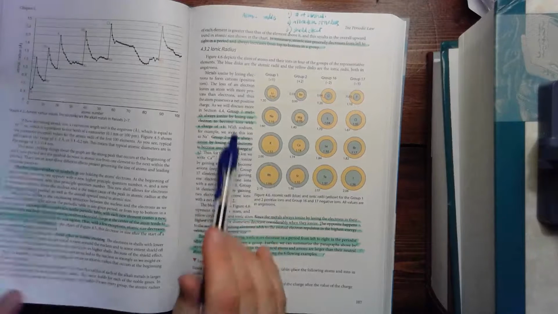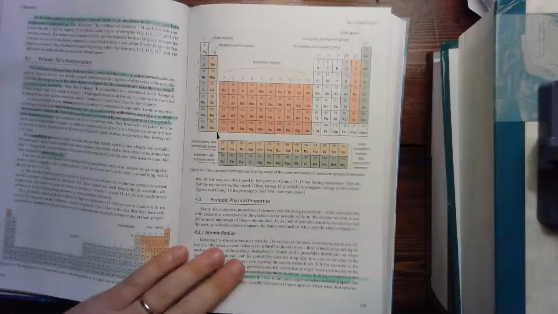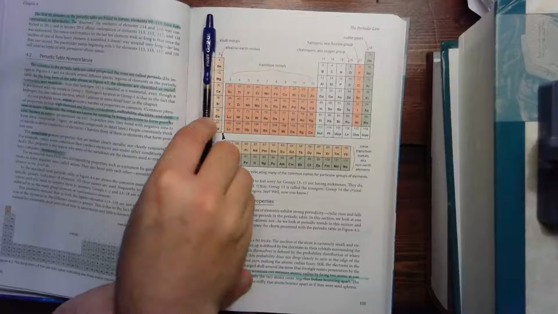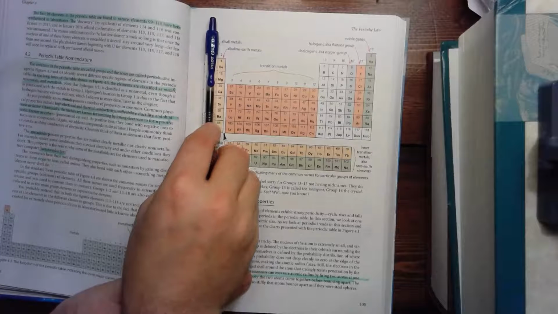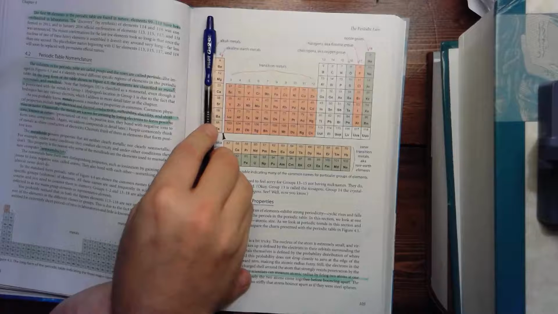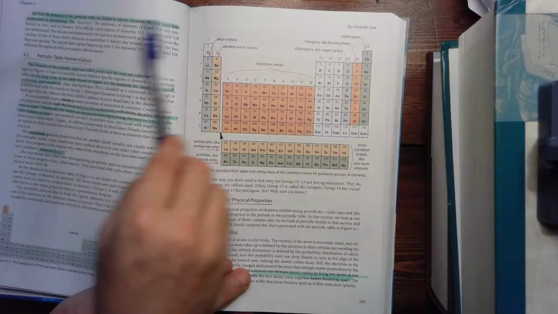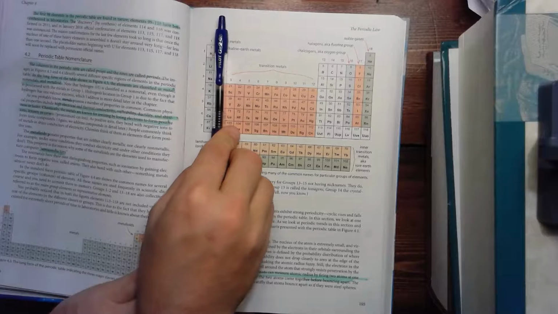All right? And what he's pointing out right here, group 1 and group 2. Let's flip back right here. So we've got group 1, group 2. All right? These guys always form a +1. They always want to lose one electron, okay? And that gives them a +1 charge. These guys always want to form a +2.